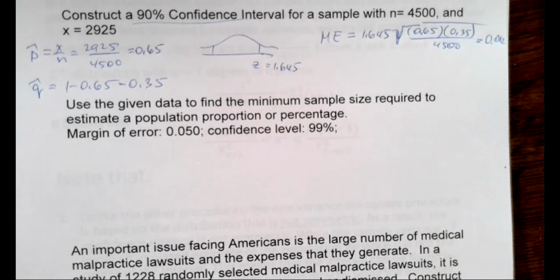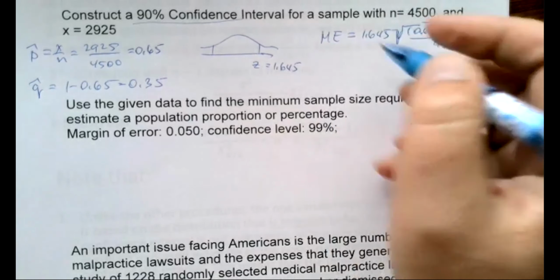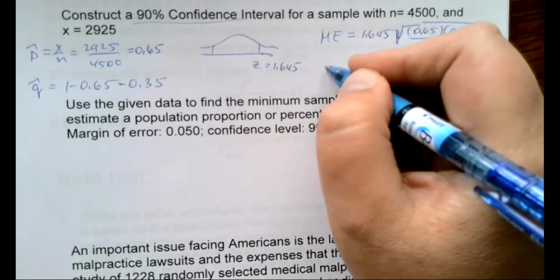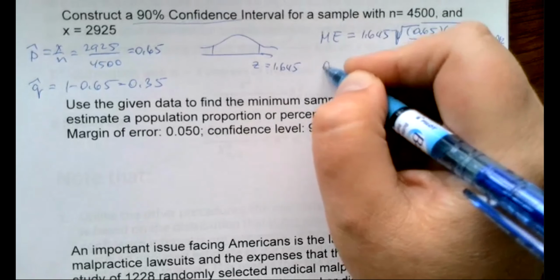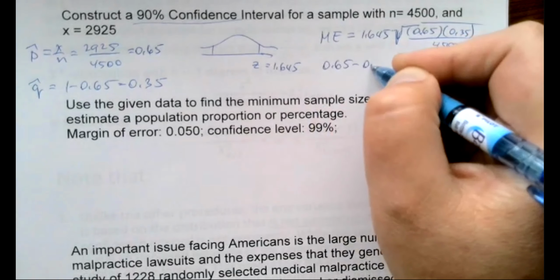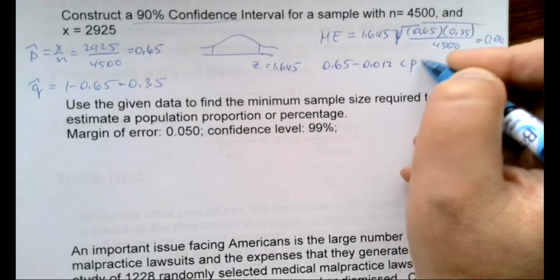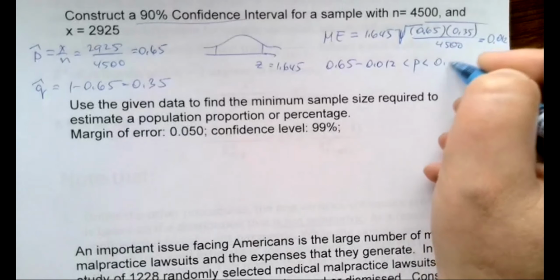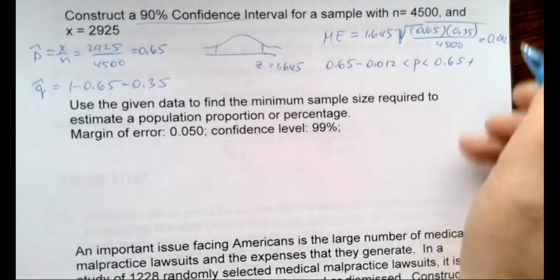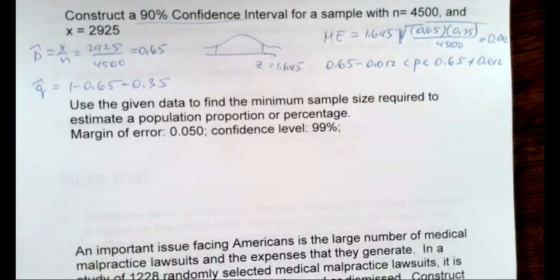So it's 0.012. All right, so now to figure out the actual interval, we're going to do p hat minus the margin of error to p hat plus the margin of error. So what do we have?